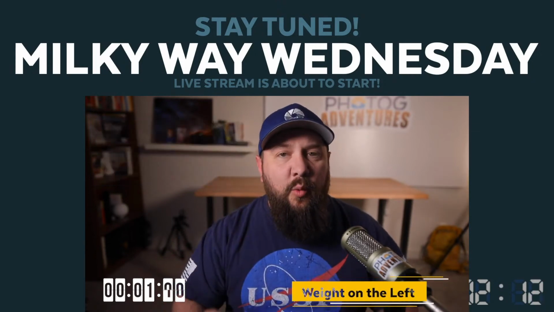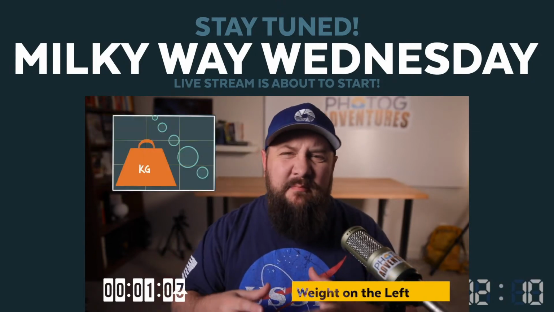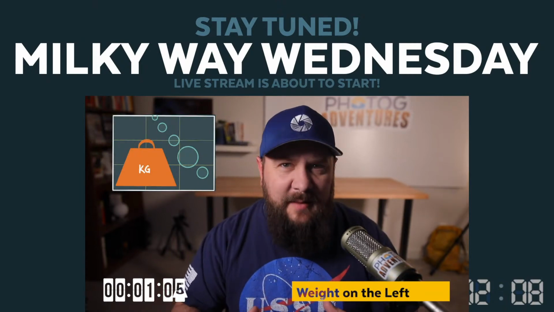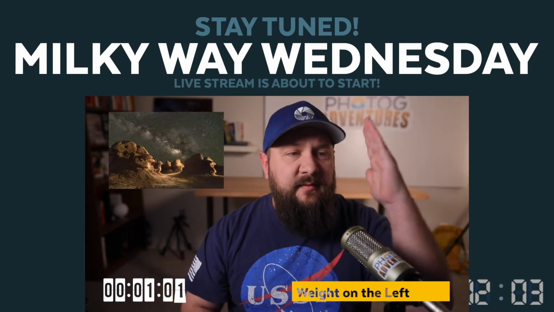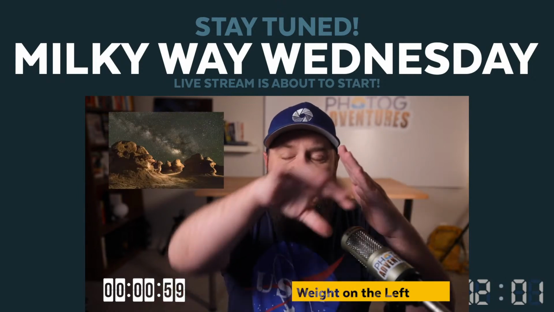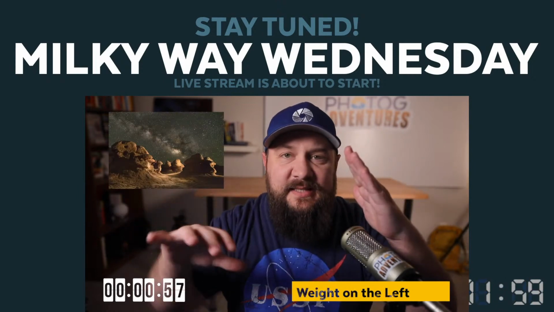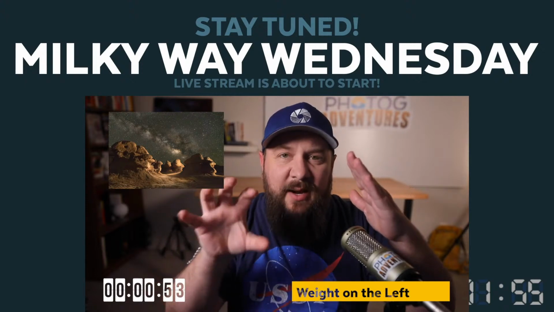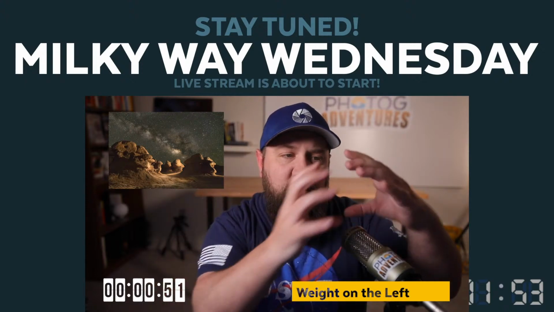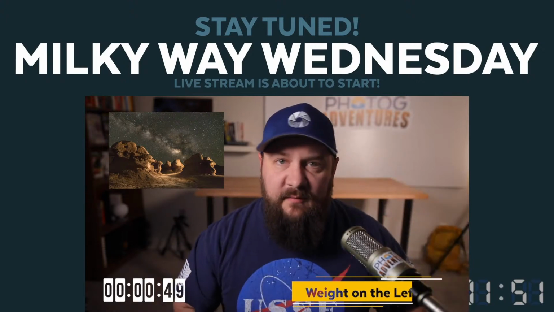Number three, weight on the left. This is the most biased for Northern Hemisphere Milky Way than any of the other tips. So while you're looking at me from your perspective, the Milky Way here is on the right side, and this space right here on the left is empty. And if you have something with weight, some structure, some interest right there, that weight will counter the weight of the core and come together very nicely.